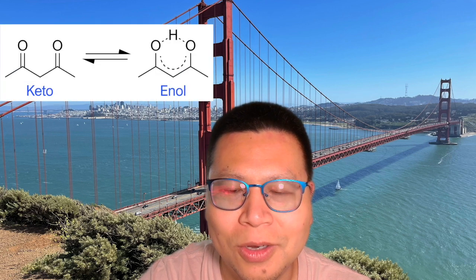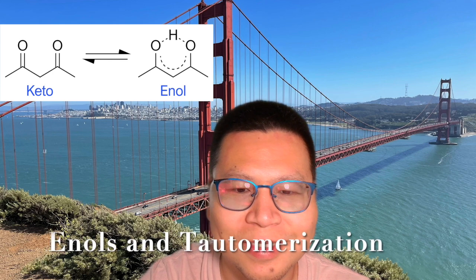On this channel, all previous experiments utilized malonic acid as the substrate, which isn't exactly an easy ingredient to obtain for amateur chemists. Before we investigate other substrates, let's examine the chemical structure of malonic acid and understand why it's an ideal substrate for BZ reactions. This leads to one of the most important concepts in organic chemistry, enols and tautomerization.